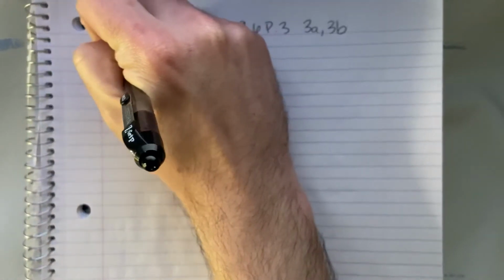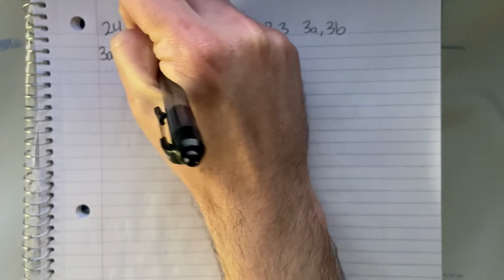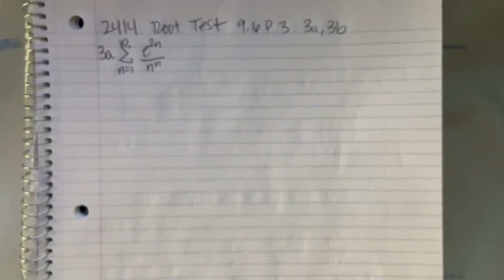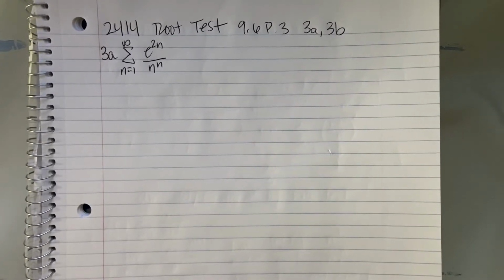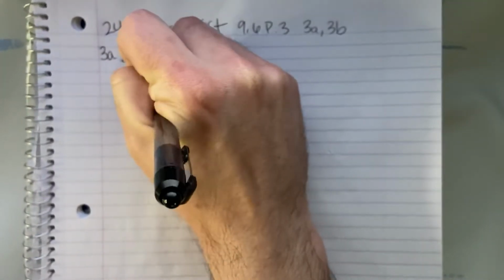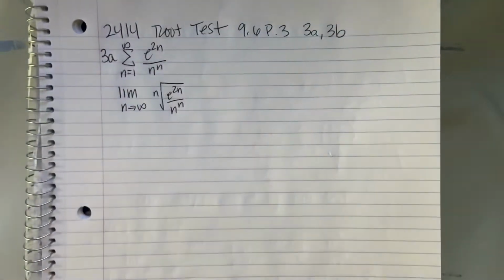It says determine the convergence or divergence of the sum from n equals 1 to infinity of e to the 2n over n to the n. Now, you could do this with the ratio test, which we'll do in a second, but all the nth root test says is take the limit as n goes to infinity of the nth root of this thing, e to the 2n over n to the n.